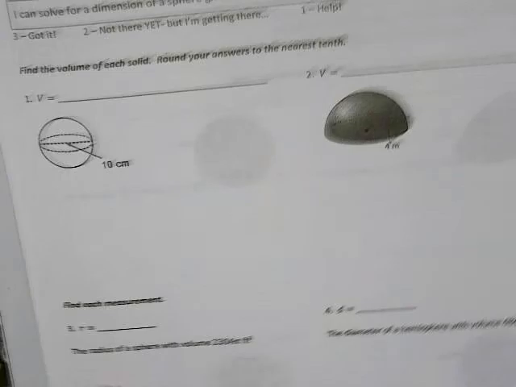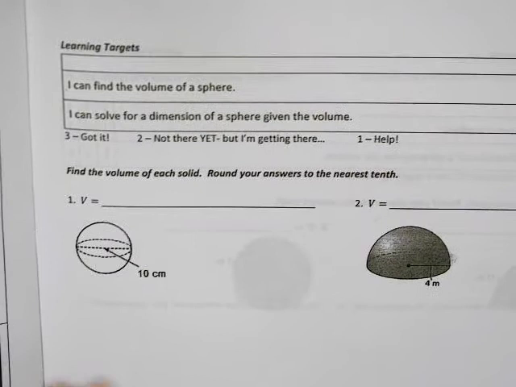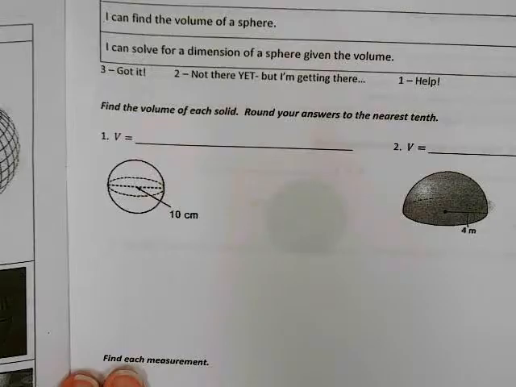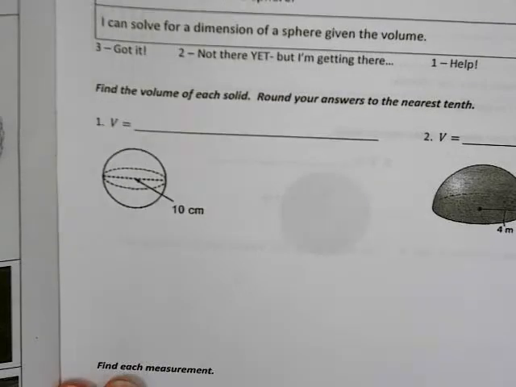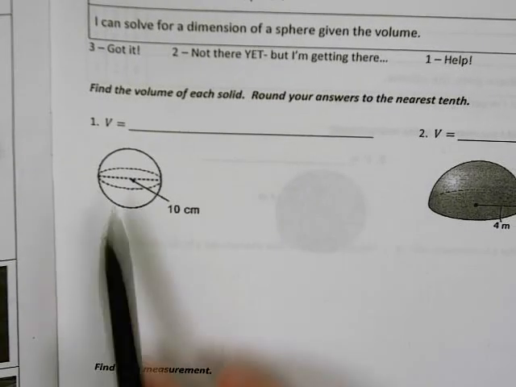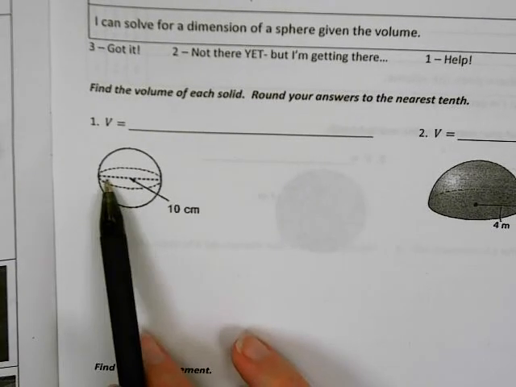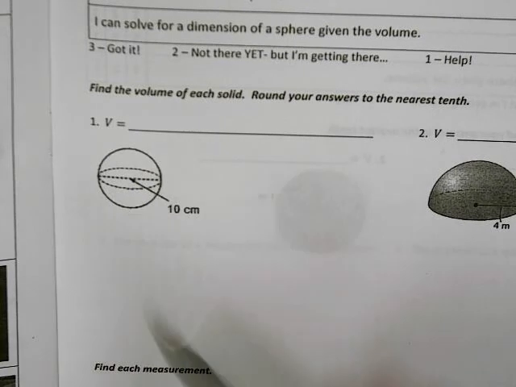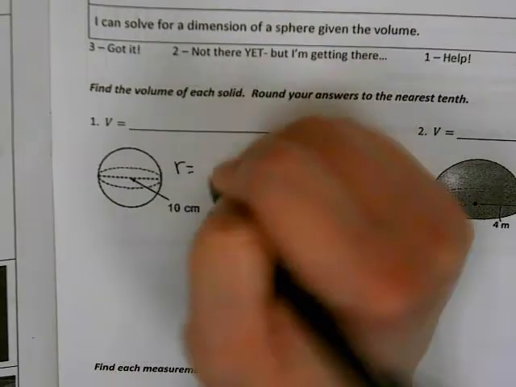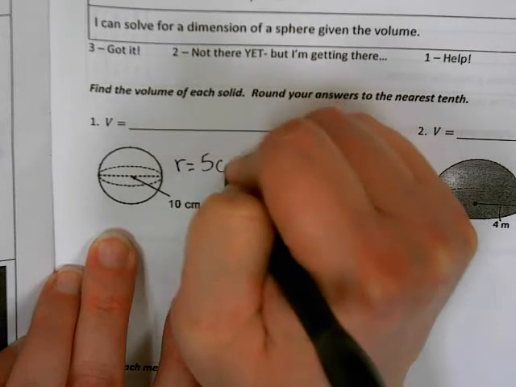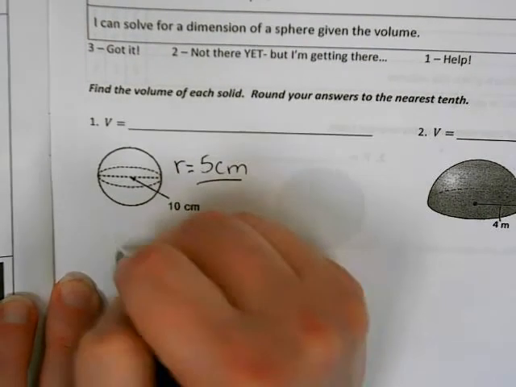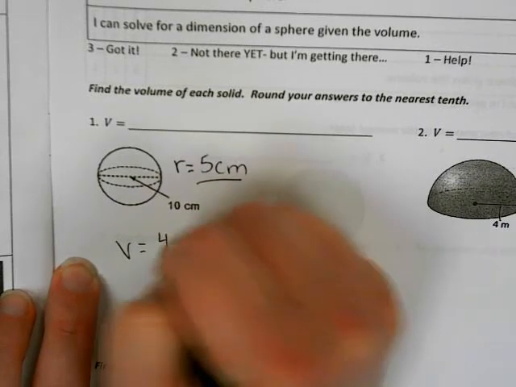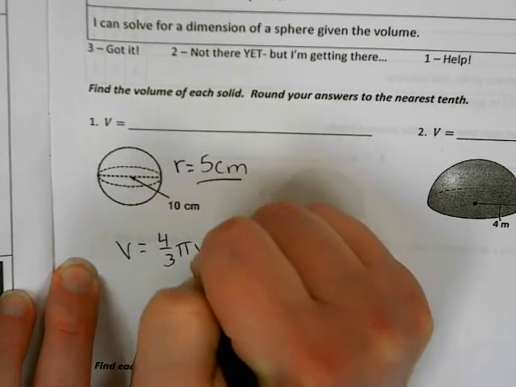So we just have a couple examples that we are going to do today. So take a look at number 1 right there. I'm going to zoom in a little bit so you guys can see a little bit better. All right, cool. This one here, we're given the diameter of the sphere. So the diameter is 10. That means that the radius of our sphere is actually 5 centimeters. So you want to make sure that you're always careful to use the radius. And volume is going to equal 4/3 pi r cubed.